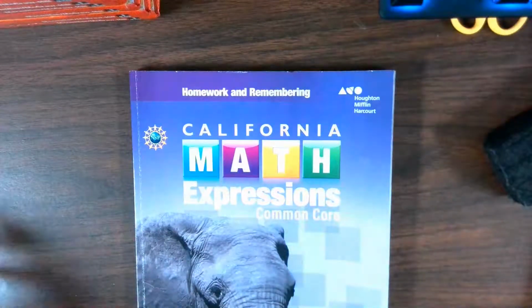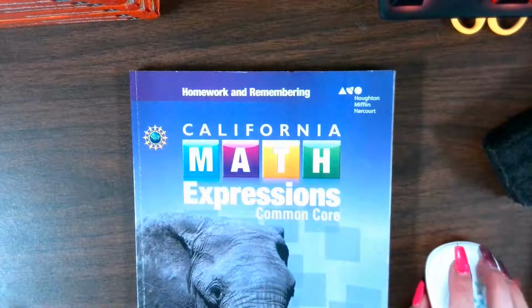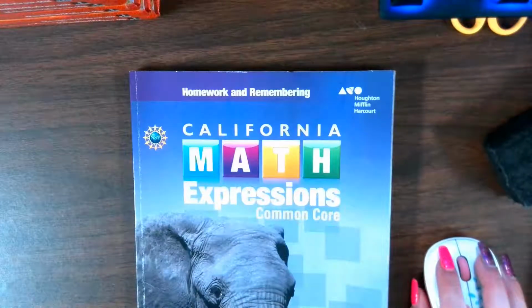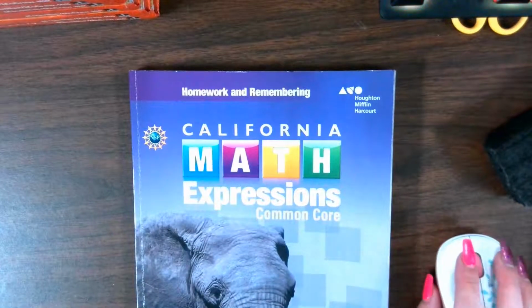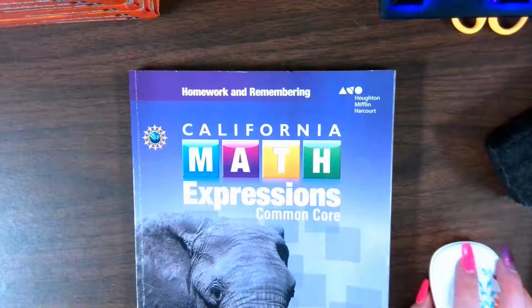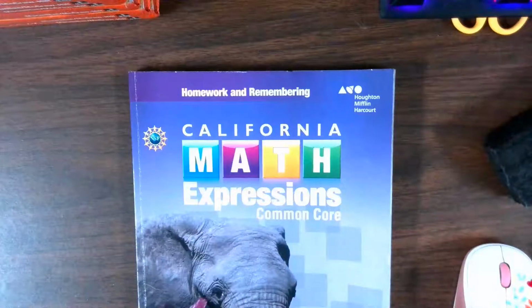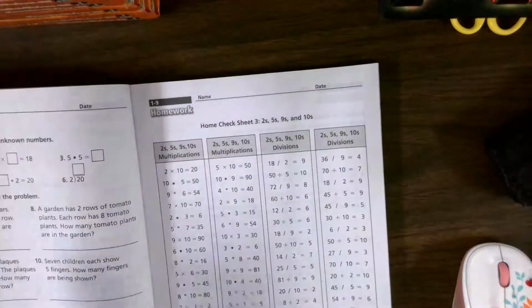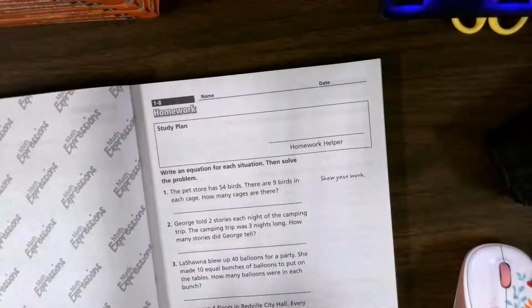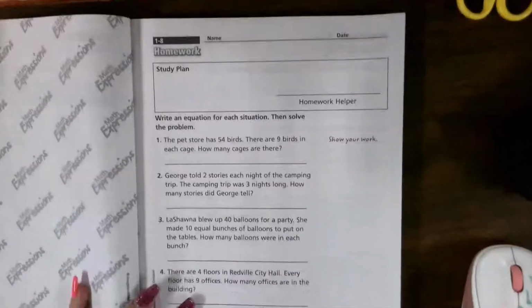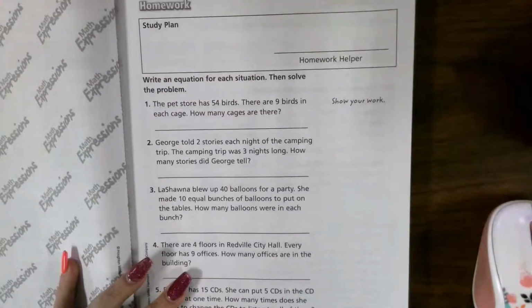And the page that we are doing in our homework and remembering, let me just take a look real quick. For math, we are going to be doing 2 pages in our homework and remembering, and they are 31 and 32. So 31, there we go. What is your study plan today? Are you going to work in a quiet space?